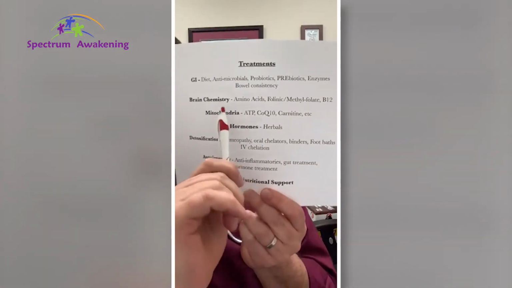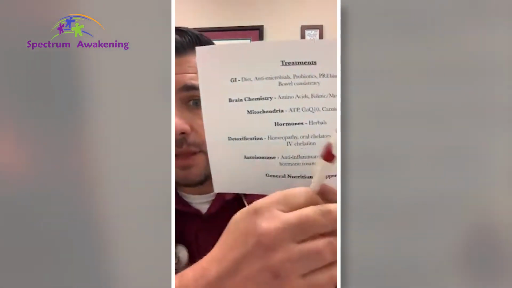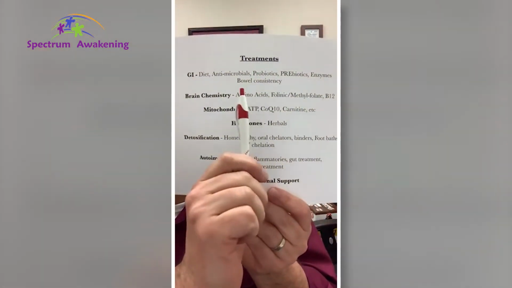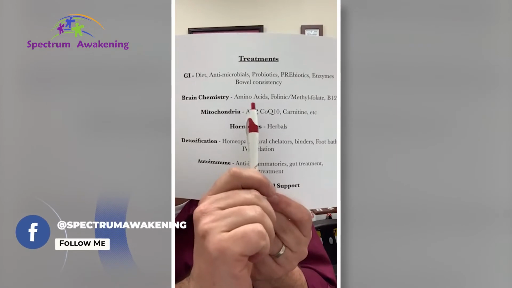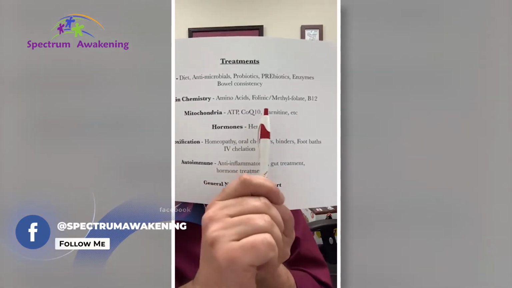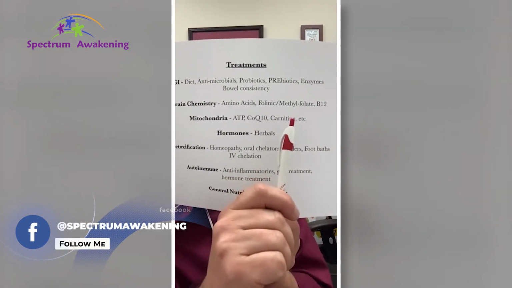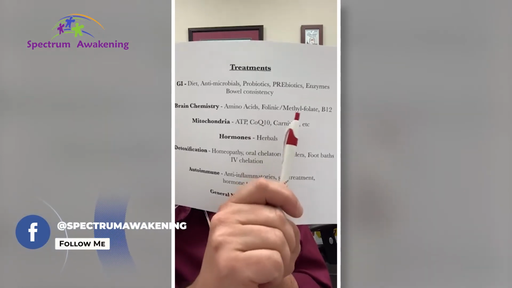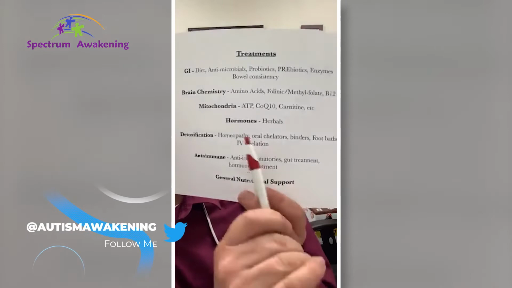Brain chemistry, I think, is so overlooked. Balancing brain chemistry is really the wheelhouse of my practice, and we get so much improvement in language and behaviors and sleep just from balancing brain chemistry, okay? Amino acids, that's the key, all right? The brain runs on protein. We've got to get the right amino acids in there. And of course, all the different B vitamins that you're probably familiar with: folinic acid, methylfolate, different forms of B12. That's how we change brain chemistry, all right?